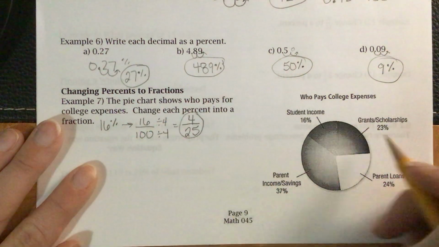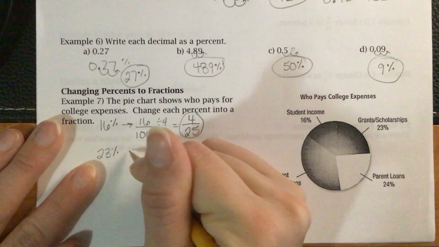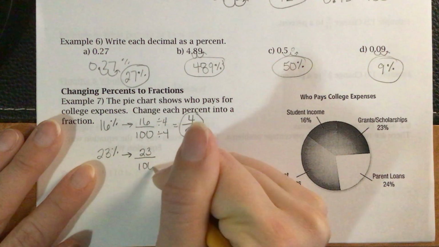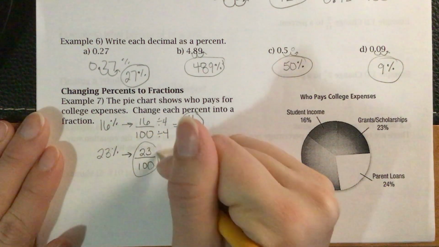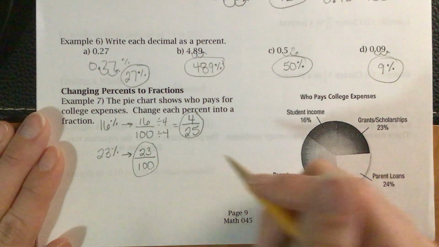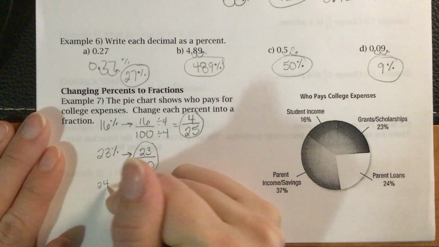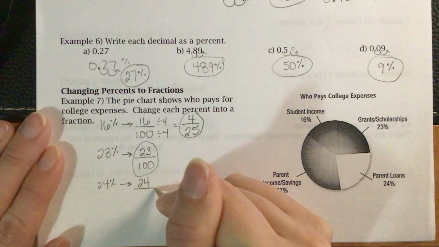Let's look at 23%, the grants and scholarships. That would be 23 over 100, and that is as simplified as it gets. We are going to do 24%, or 24 per 100.